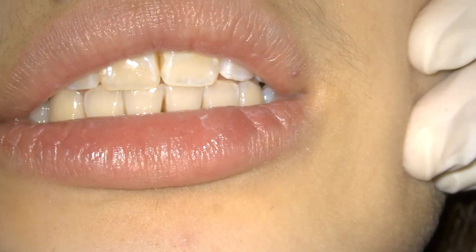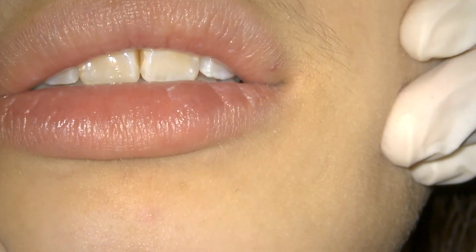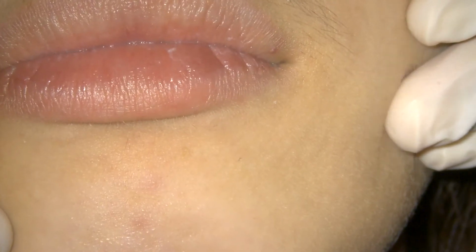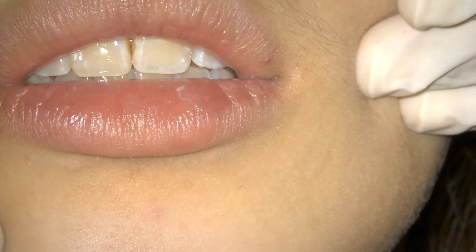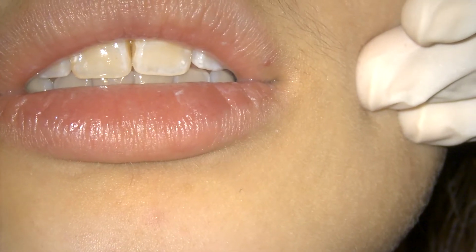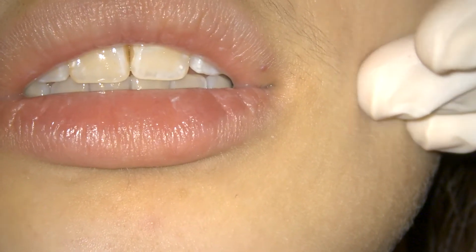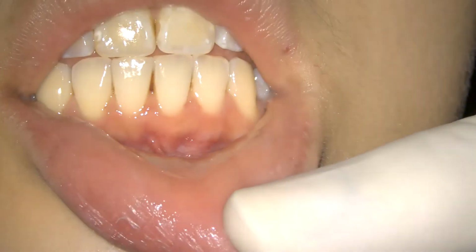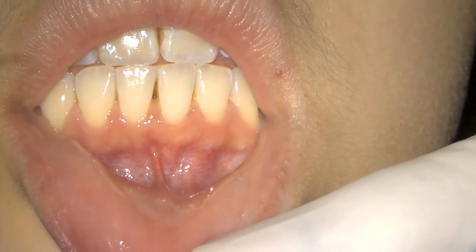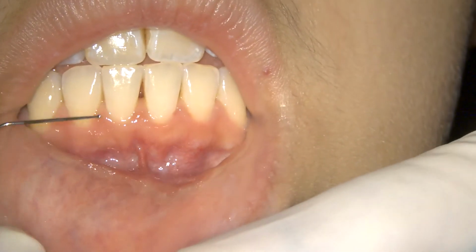Hi students, now we are going to examine the width of the attached gingiva. First of all, we should know the microscopic features of the gingiva in order to demarcate how much attached gingiva is present in the patient. So basically, let's start with the microscopic features of the gingiva.